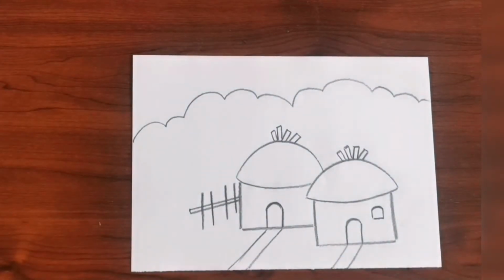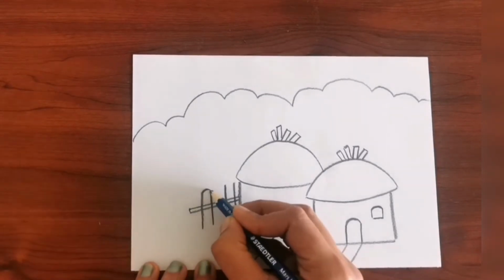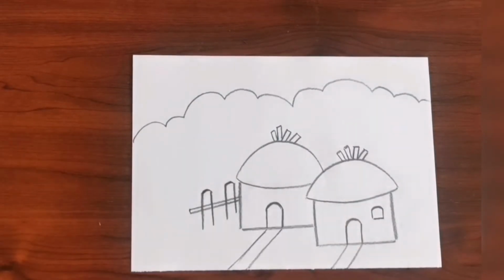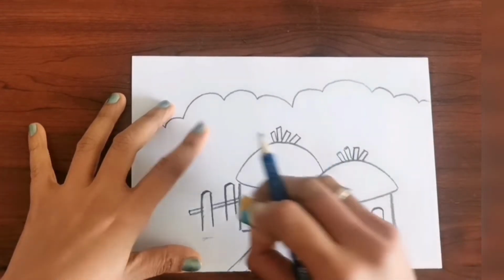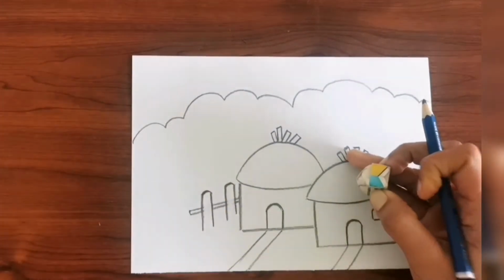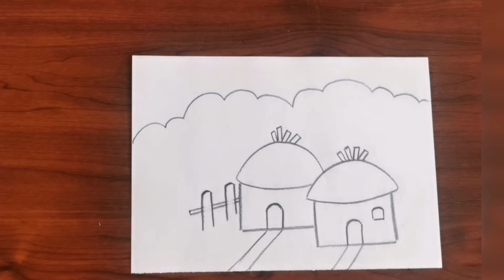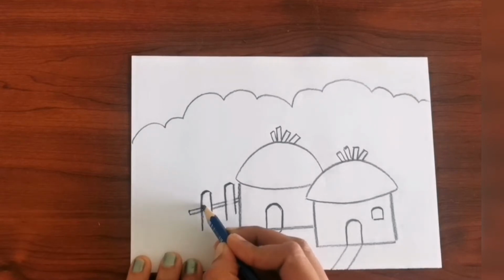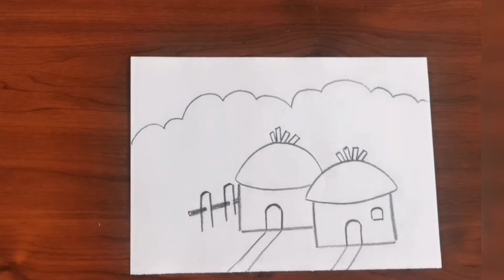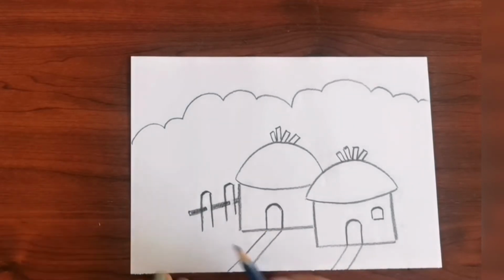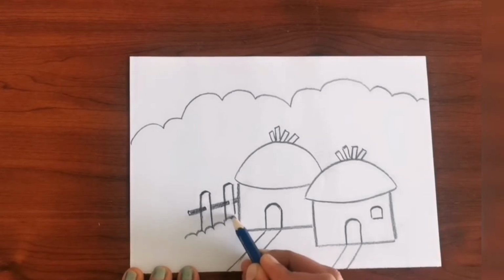Okay, just like this, keep on telling, at least in your mind, the name of these lines which we are drawing. Now I have drawn a short curvy line. And now adding a regular cloud line.